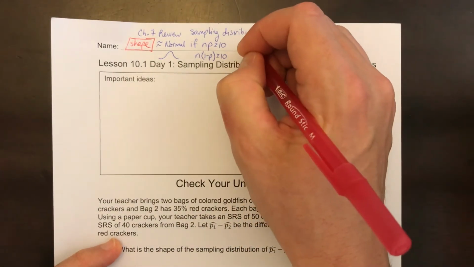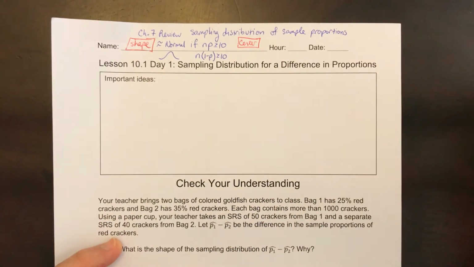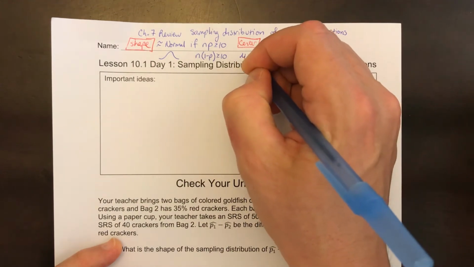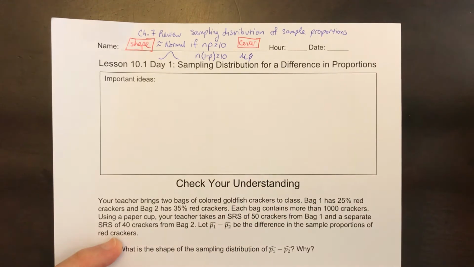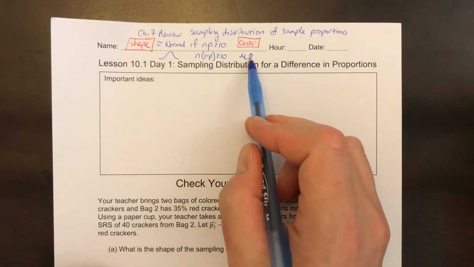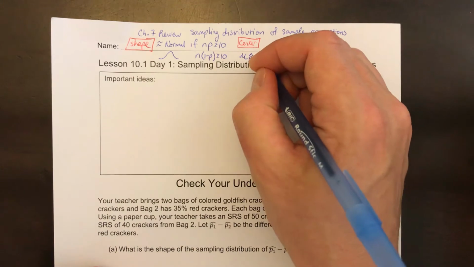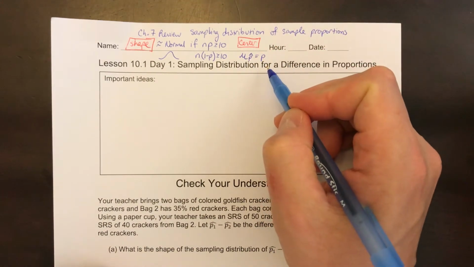Let me put the center next. The center of a sampling distribution, remember that the mean of all the possible samples of size n, if we took every possible sample that we could get, the mean of those sample proportions is equal to the true proportion.